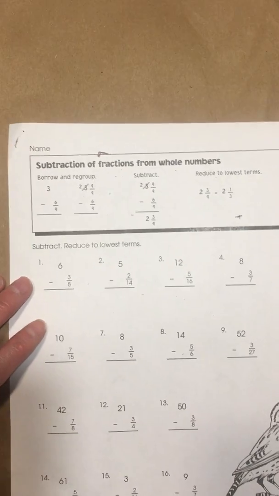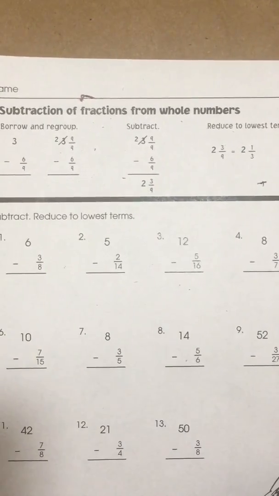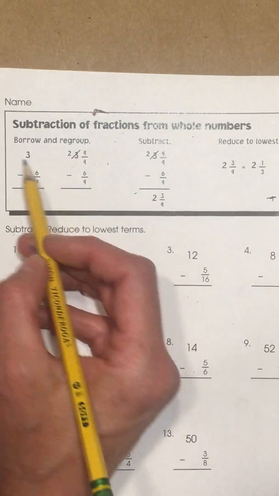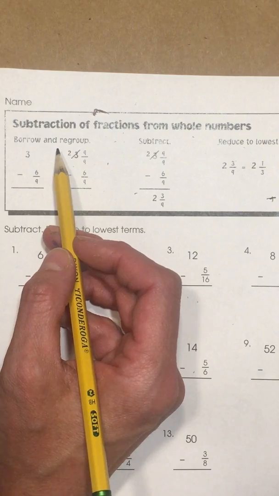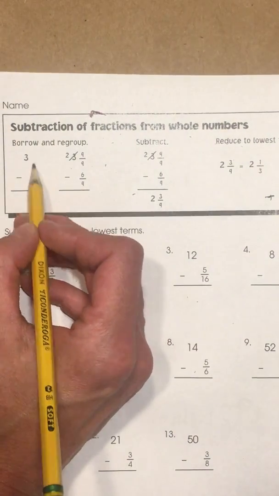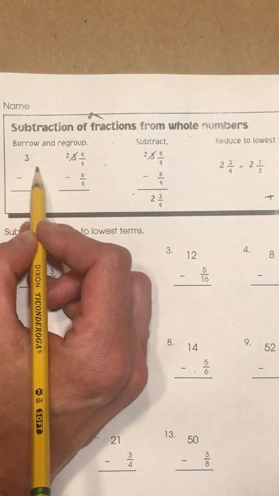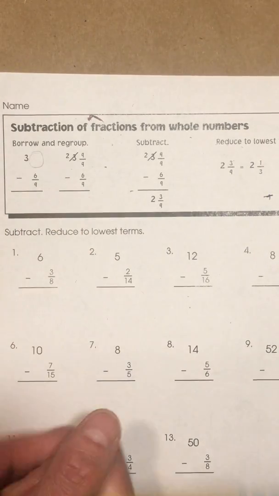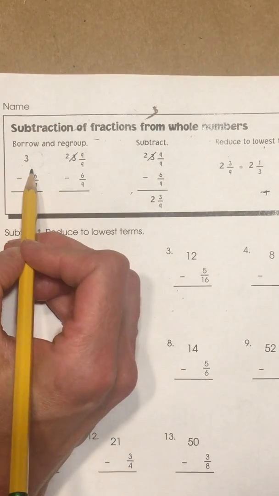Okay, so if we just look at the key on the top here, we have to regroup. Okay, so we have 3 6/9, but if you notice, there's nothing here, but there's a fraction here. If we have nothing here, we can't take 6/9 away from nothing. We have to put something there. But more importantly, we have to put a fraction there.